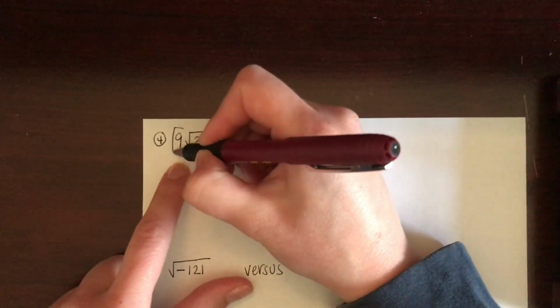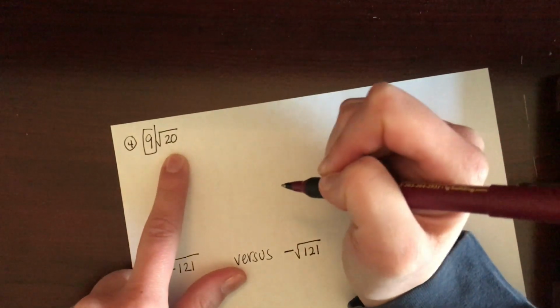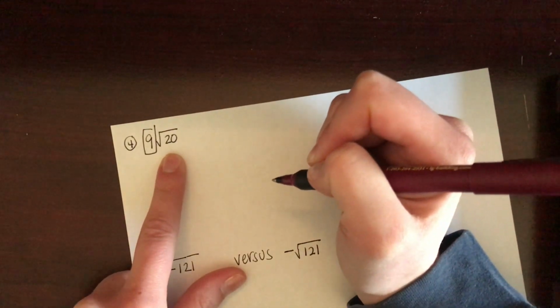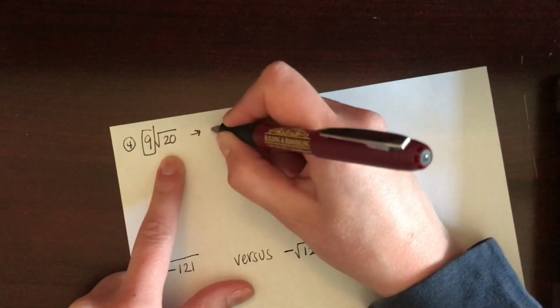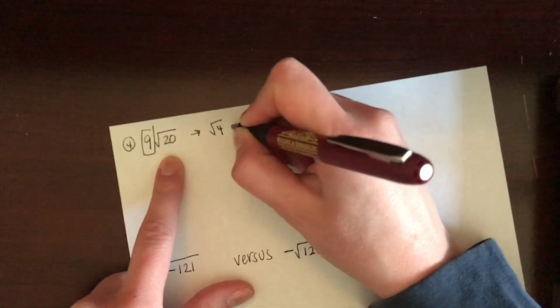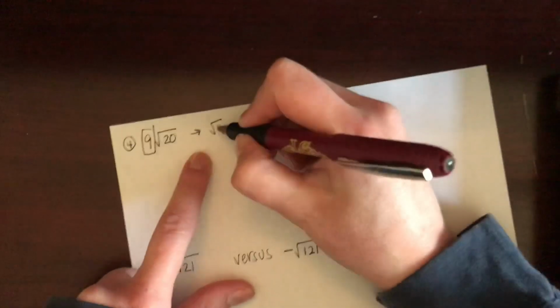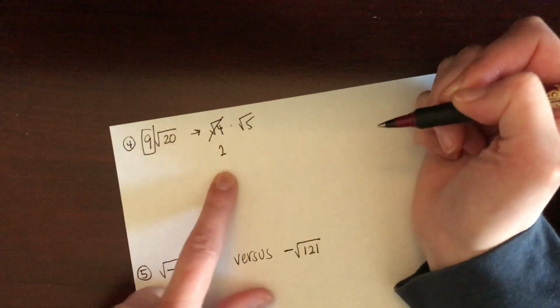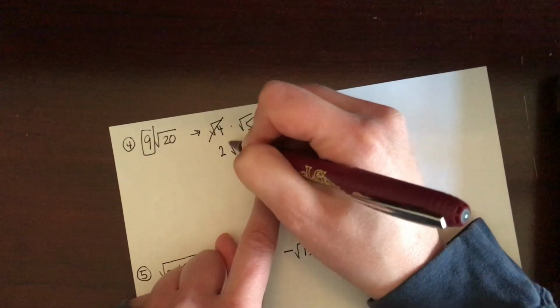I want you to forget about this 9 for 1 second and just worry about breaking down the square root of 20. The square root of 20 can be thought of as the square root of 4 times the square root of 5. Well, the square root of 4 is a perfect square. It simplifies to a whole number of 2. Square root of 5, however, is stuck.